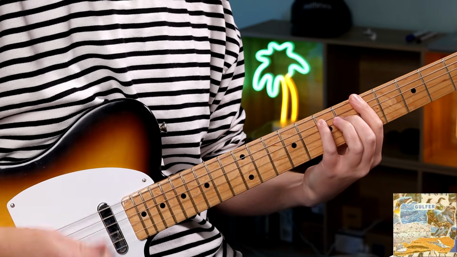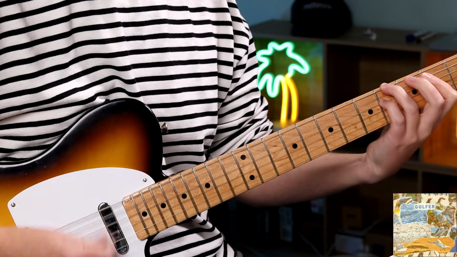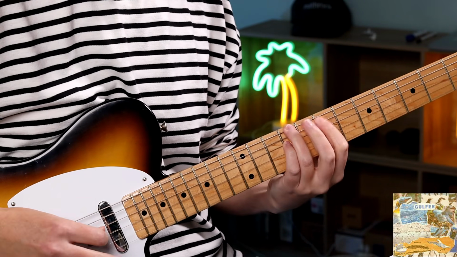Or we can use them as powerful power chord alternatives, just like the band Golfer does in their song Heatwave. And there's even more. We can use them to create some open string kind of progressions, like you hear in the song Daylight by the band Tangled Hair.